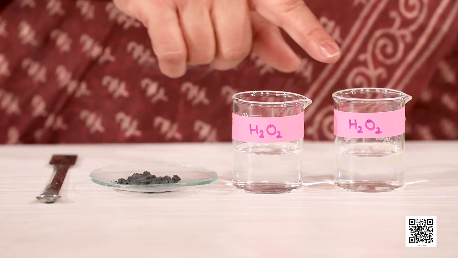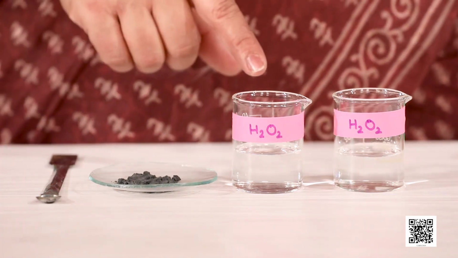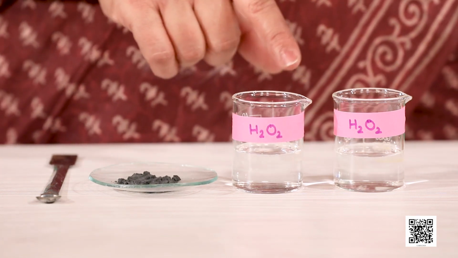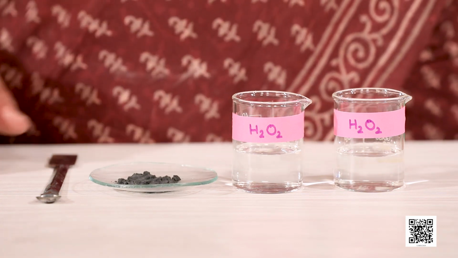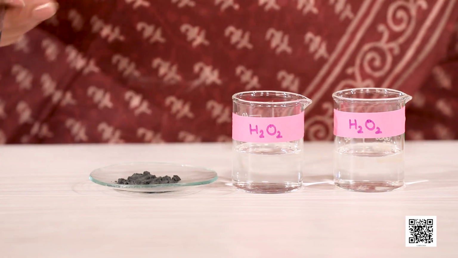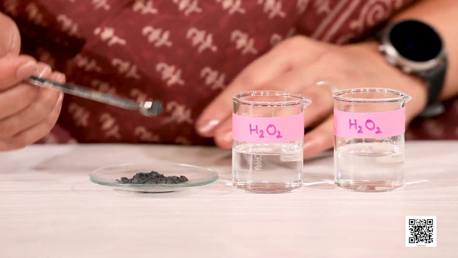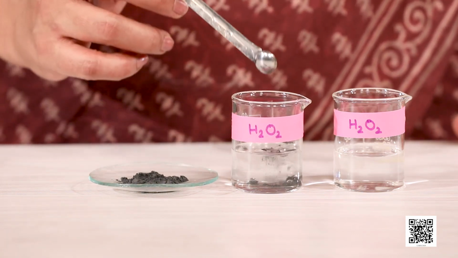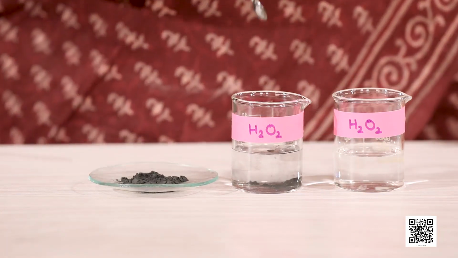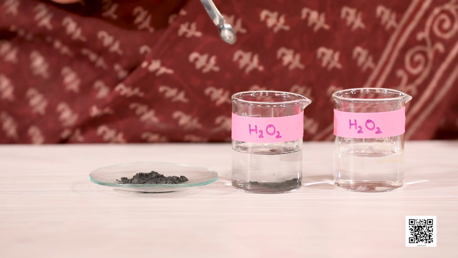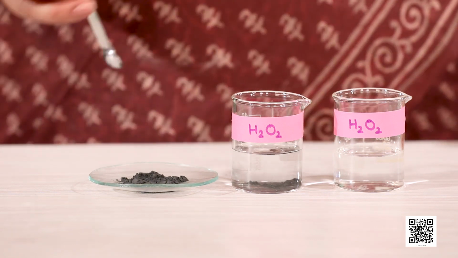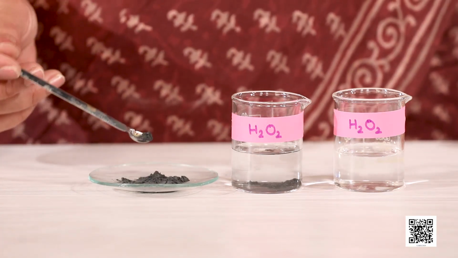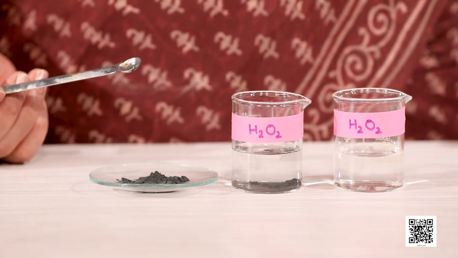I have taken 25 ml of hydrogen peroxide in two flasks. Do we see any kind of gas being released by decomposition of hydrogen peroxide? Nothing seems to be happening to the hydrogen peroxide. Add black powder of MnO2 gradually to one of the flasks containing hydrogen peroxide. What difference do you observe in both the flasks? Oxygen gas is evolved and effervescence can be seen in the flask in which MnO2 was added, whereas still no gas is evolved in the flask having only hydrogen peroxide.